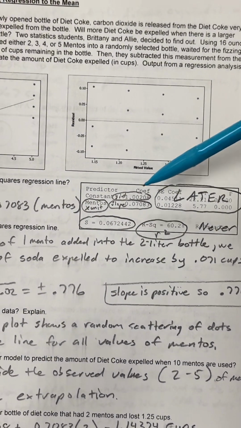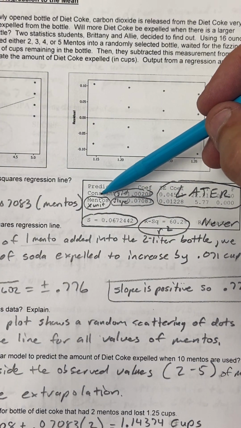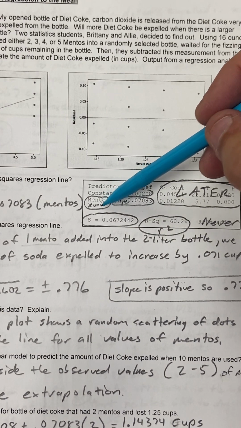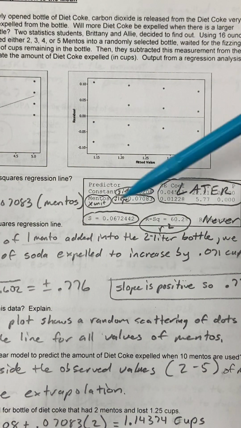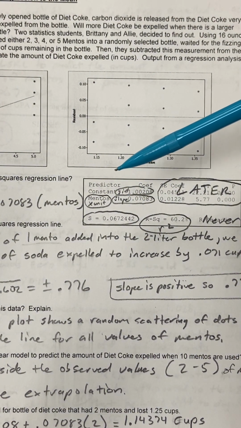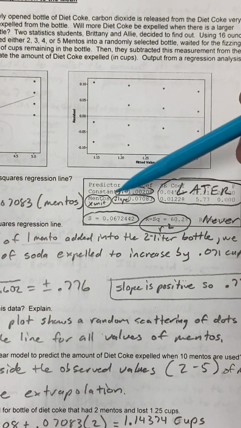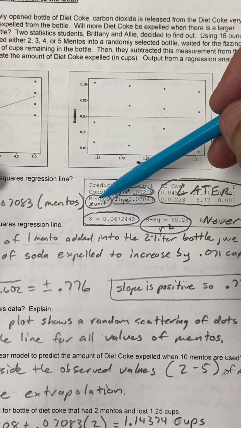All right, the 2 that we have to be the most careful with, that's the most used, is these 2 numbers right here. So we have the constant, and then the units for whatever X is. In this case, it's Mentos. And you can read the problem. It's about jamming Mentos in a 2-liter bottle, which hopefully you did that in middle school, and all the soda goes flying all over the place. It's actually a pretty fun experiment.